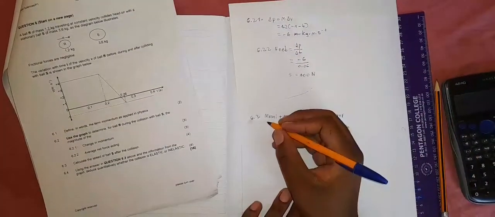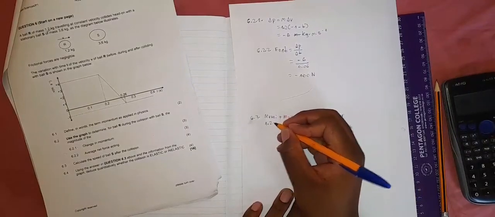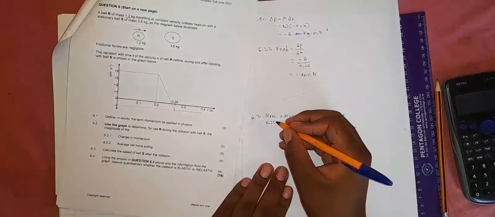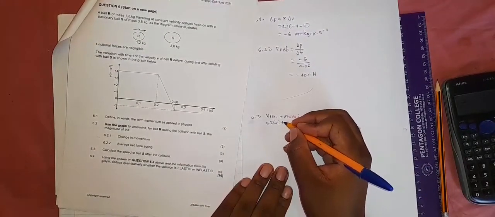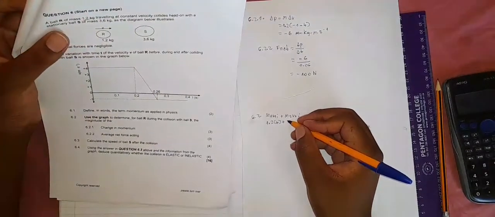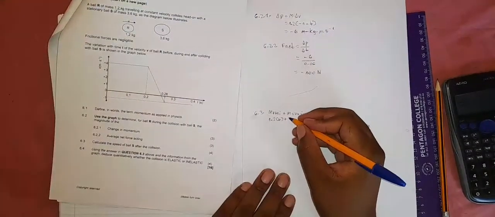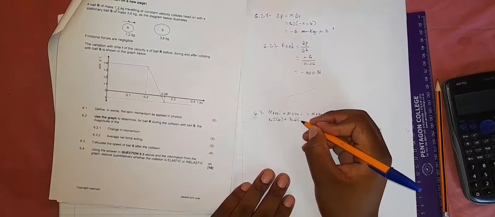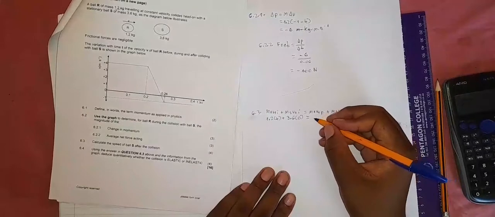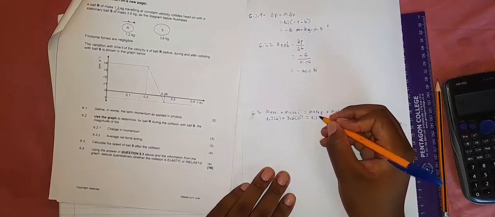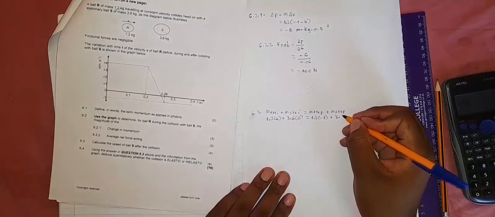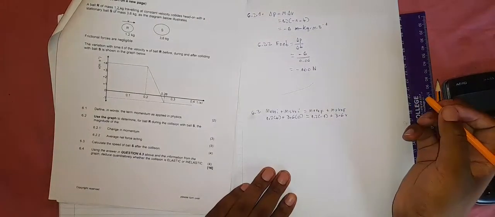What is the mass of the first object? It is 1.2. It was moving with a velocity of 4. We're given there 4 plus m2. We're given that as 3.6 into 0 because it was initially stationary. So after the collision, we have 1.2 into negative 1 plus 3.6 into v.